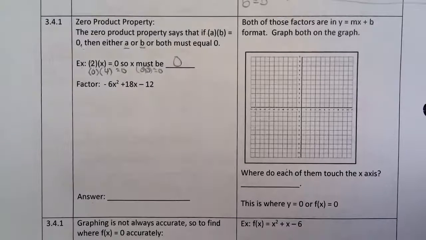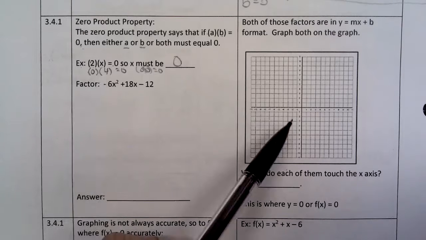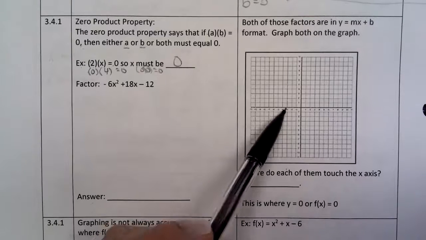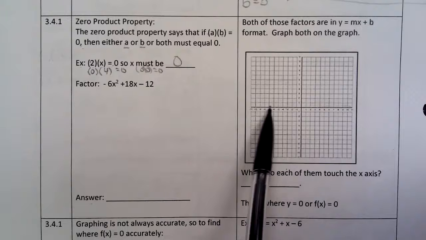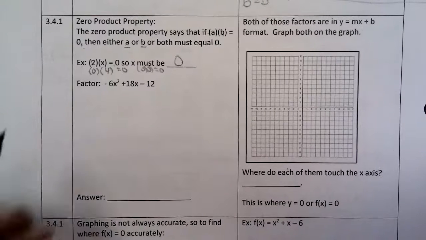Okay? So in using this, I'm going to be able to solve and tell where graphs touch the x-axis. Because when I am touching the x-axis, my y value, what they equal when they multiply, is 0. So let's take a look at how this works.